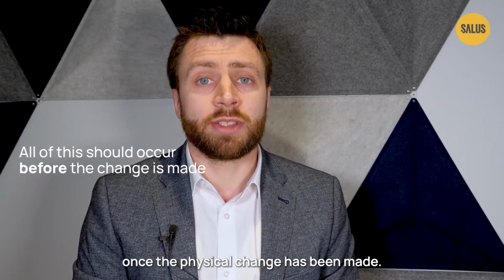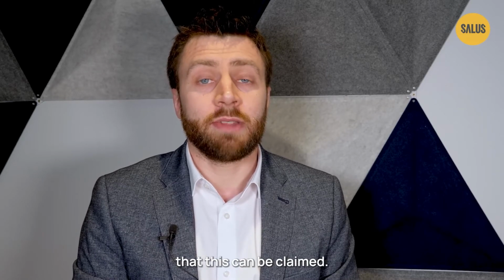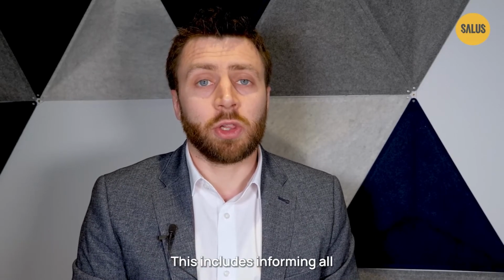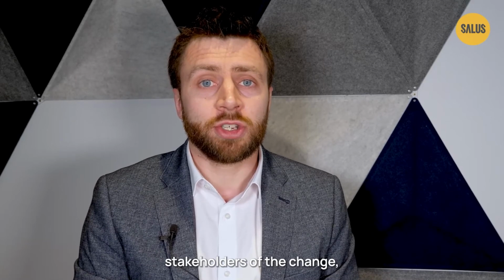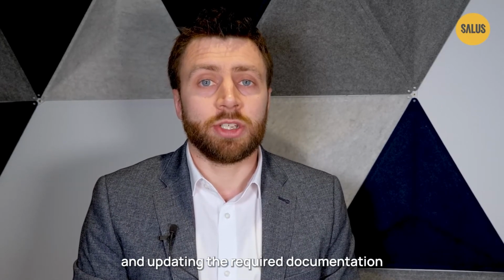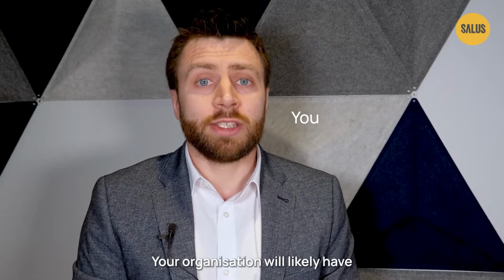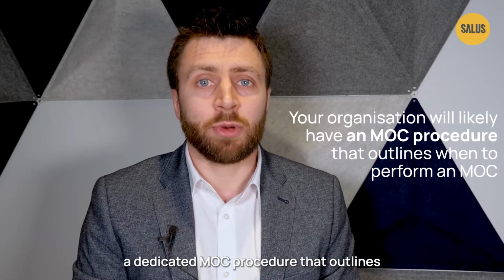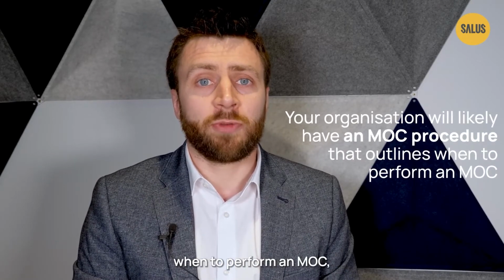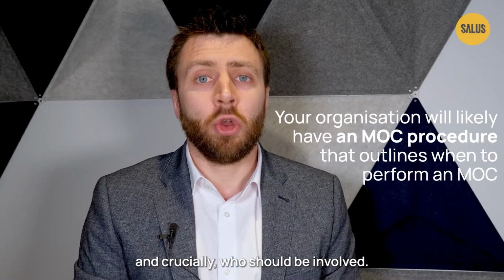MOC is not complete once the physical change has been made. It's only once it has been fully implemented that this can be claimed. This includes informing all stakeholders of the change, providing the necessary training, and updating the required documentation and maintenance routines if relevant. Your organisation will likely have a dedicated MOC procedure that outlines when to perform an MOC, the activities required to assess it, and crucially, who should be involved.